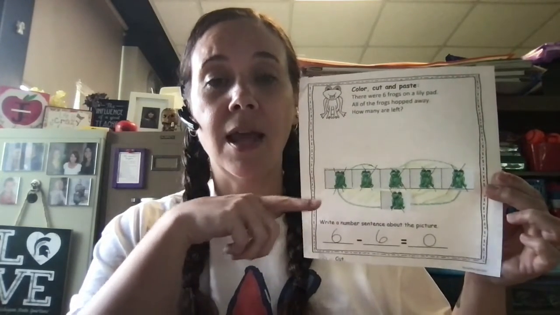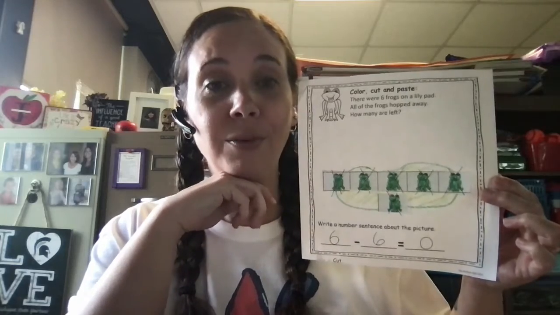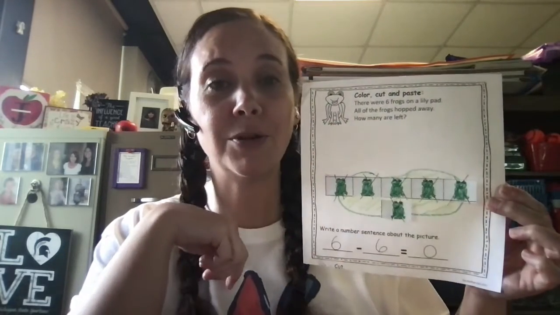When you finish doing your number sentence and all of your cutting and gluing, you can also color your frog up here too if you want to.